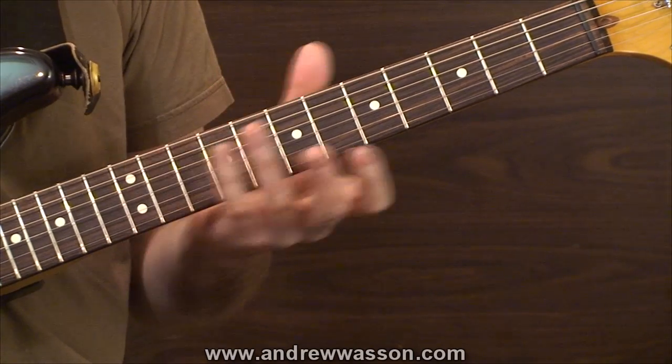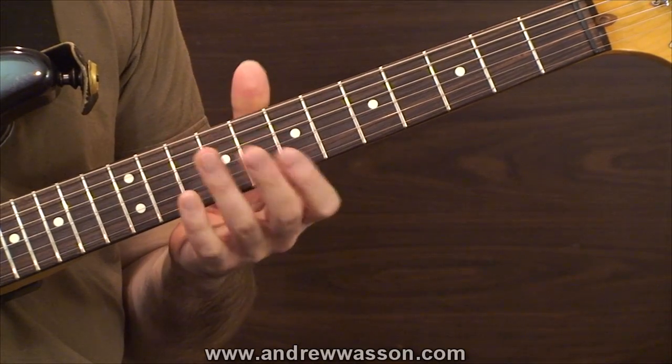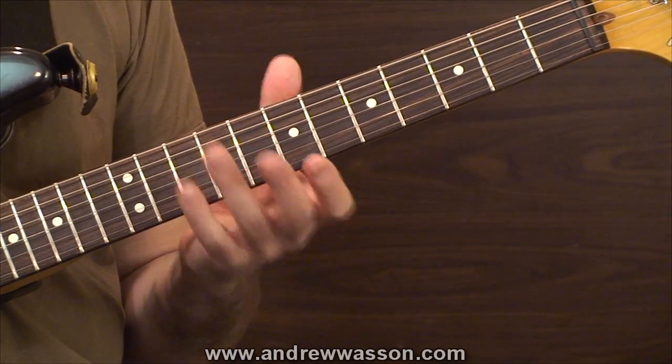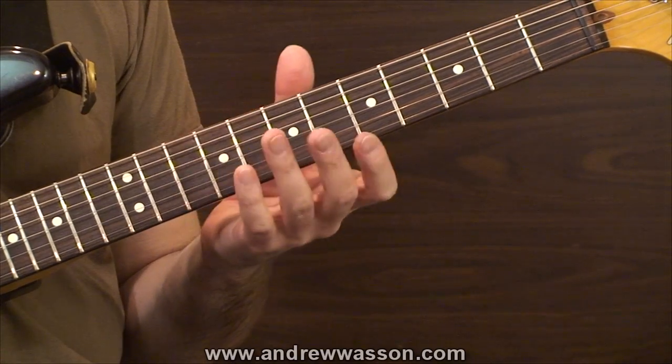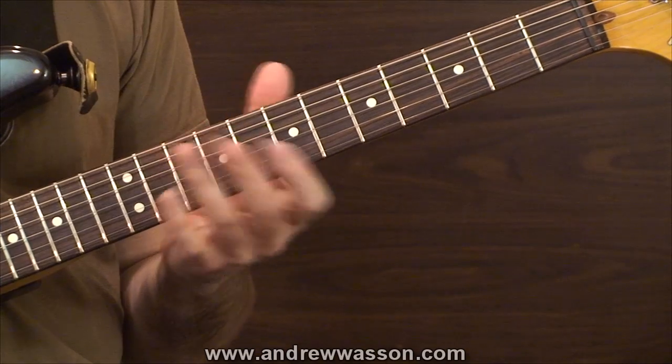But the main thing here of this example, as you can tell, is the idea of speeding up the line can really help the phrase take on an entirely new level of phrasing, when these additional scale tones are added into the mix and so forth.